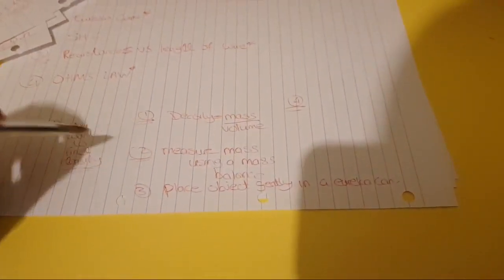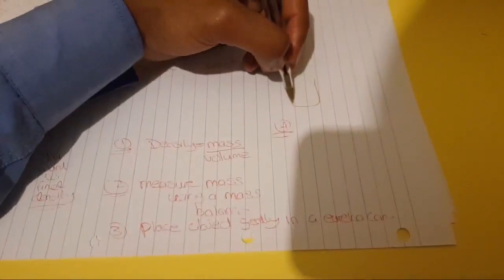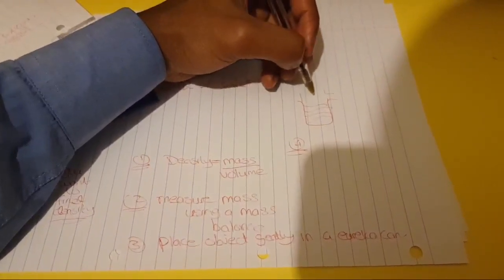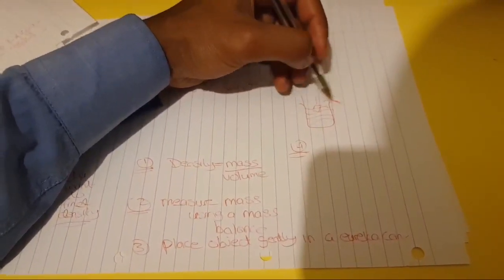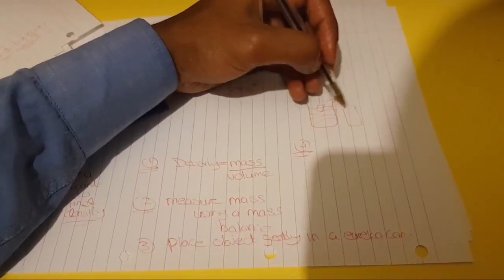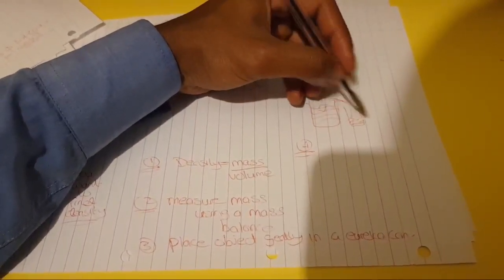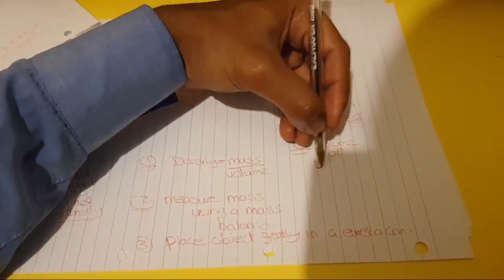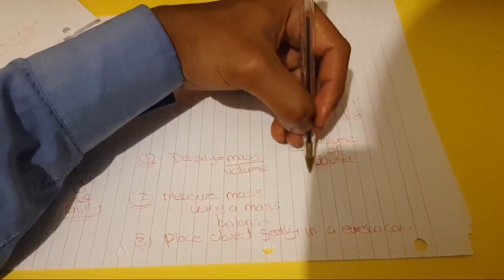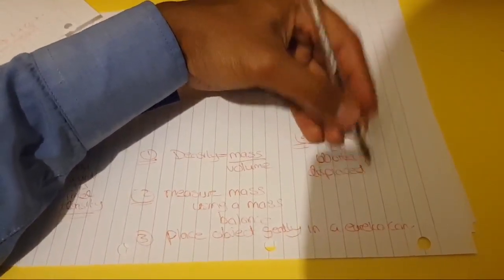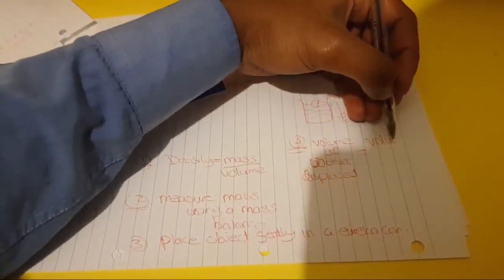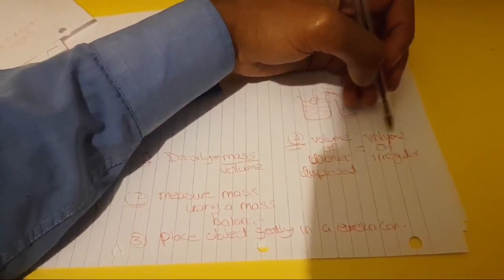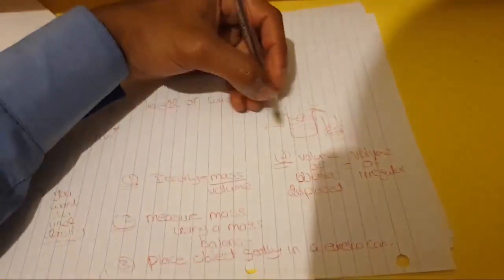Yeah, so what you guys need to know is that basically when you place it in the Eureka Can, if I was to draw it, let's say you got water there, the spout there. When you place this object with a string gently inside, it's going to cause some water to overflow. So you collect that water in a measuring cylinder, and the volume of that water is very important. So the volume of water displaced equals the volume of the irregular object. This is super important. If you can't answer this, you can't do it. So the volume of water displaced from the Eureka Can. This is called a Eureka Can, by the way.